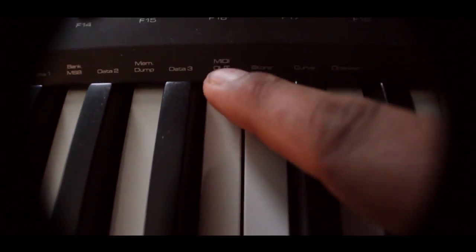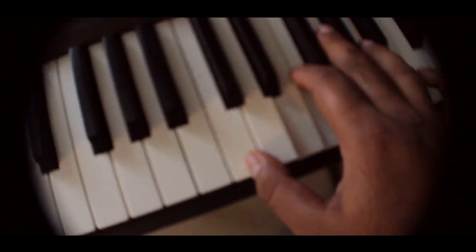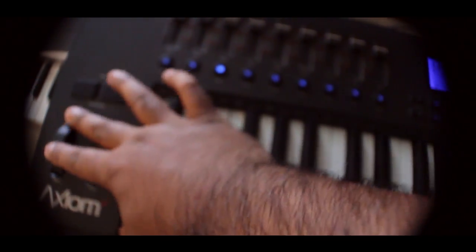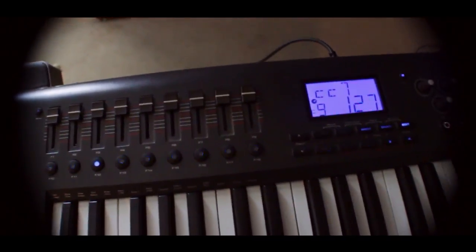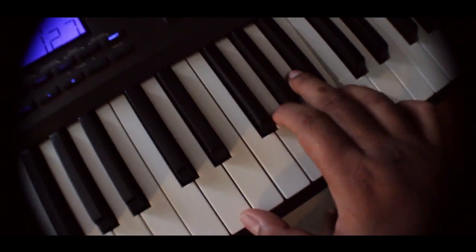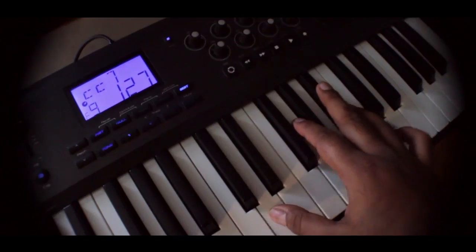So let me see if I could fix that for you. This one right here, MIDI out. If you press it, it'll turn on the USB. We'll still be able to use this, but we won't be able to use any of these pitch wheels or the volume. That's because the computer took part of the host for many of the things. This still works because the keyboard automatically does what you need.